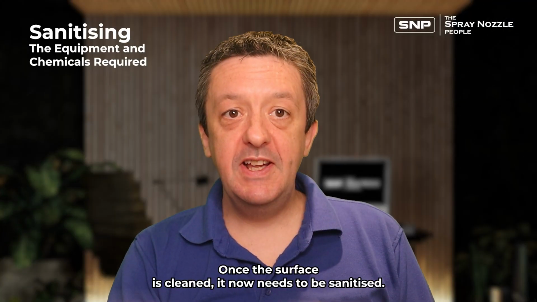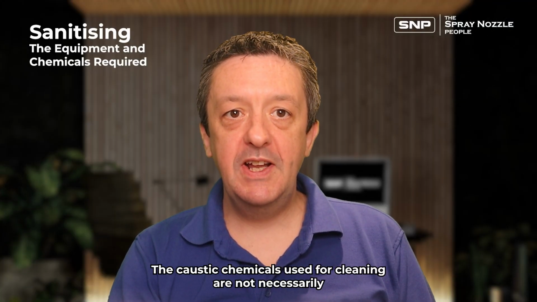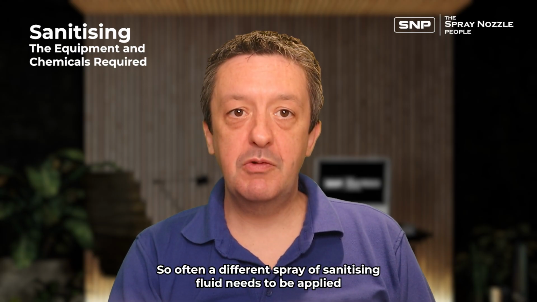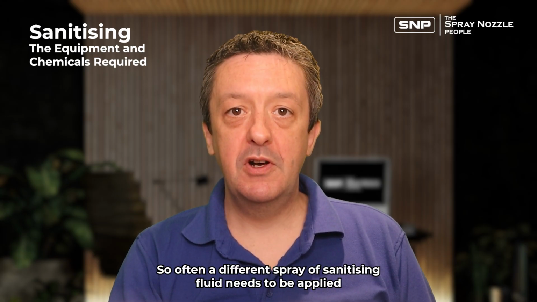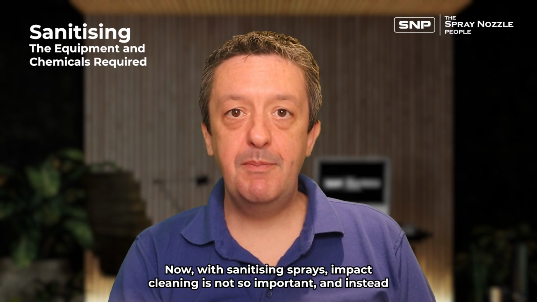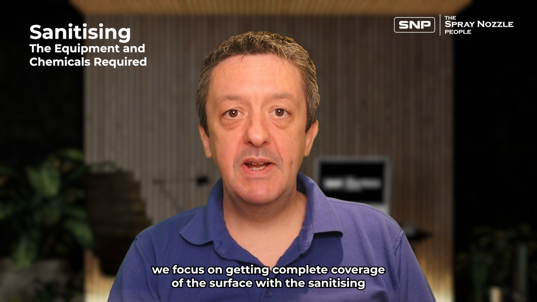Once the surface is clean, it now needs to be sanitised. The caustic chemicals used for cleaning are not necessarily good for killing pathogens, so often a different spray of sanitising fluid needs to be applied after cleaning is finished. Now, with sanitising sprays, impact cleaning is not so important, and instead we focus on getting complete coverage of the surface with the sanitising chemical.